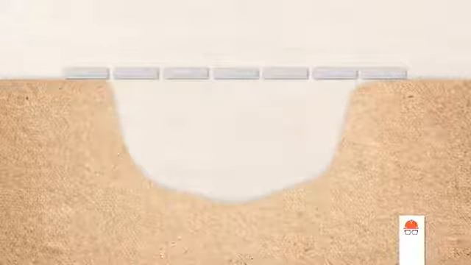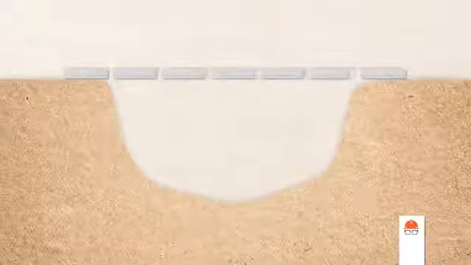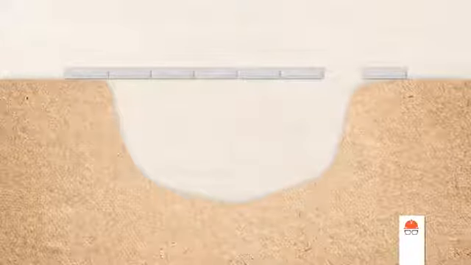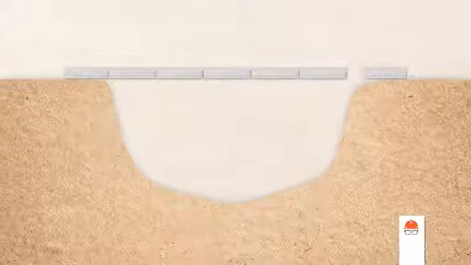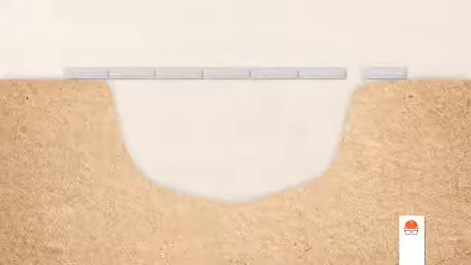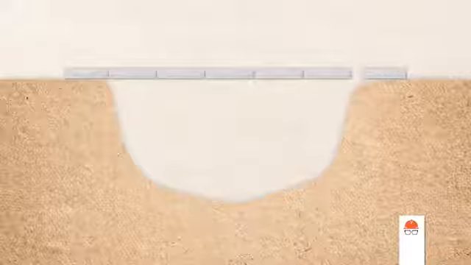You can't have an unsupported break in the bridge, so that means all the thermal movement happens at the supports. The allowance can't be evenly distributed across the length, it happens all in one spot. For bridges with very long spans, that can be a lot of movement.